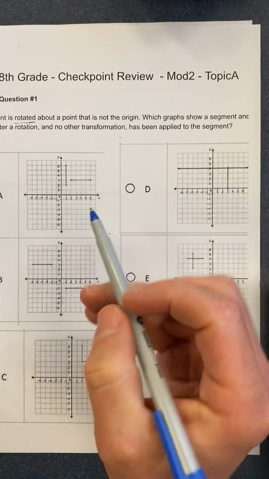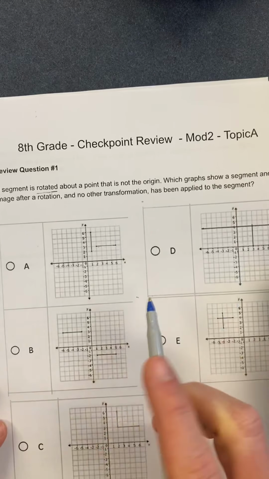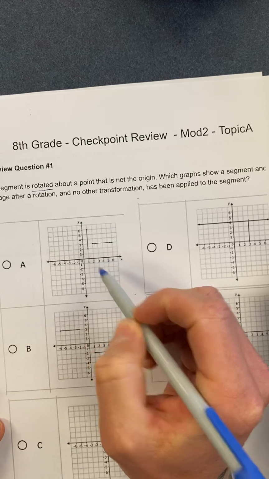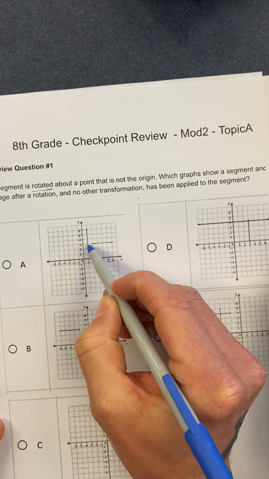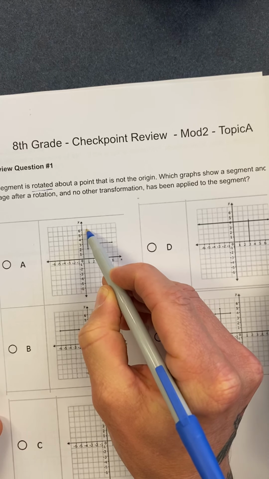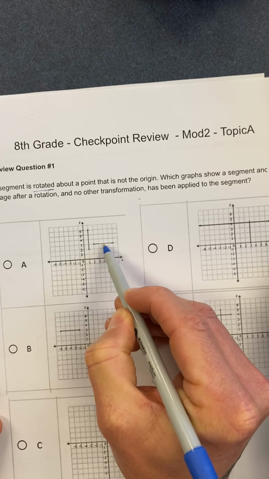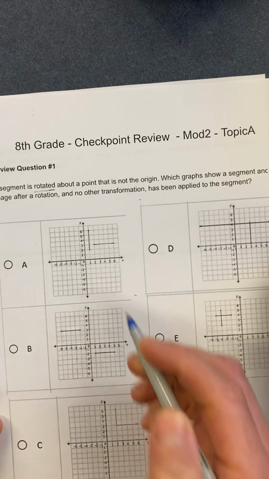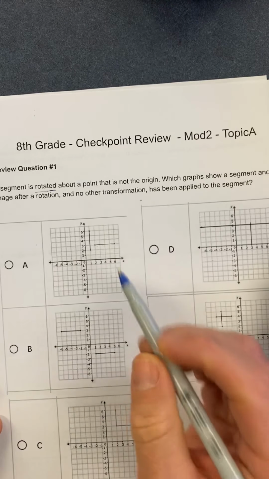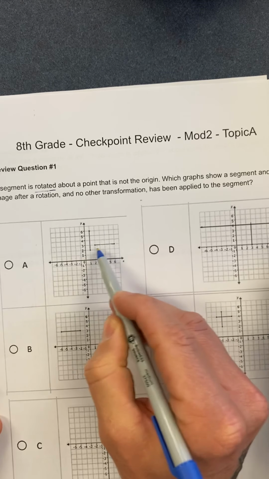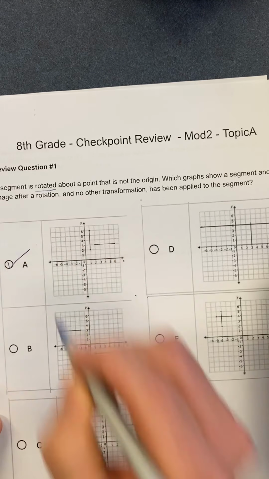So we can just see in A, for example, let's say that this one is the original. The original is 1, 2, 3, 4. Let's say it got rotated here, 1, 2, 3, 4 units. So this can be a rotation because the original and the rotated image are the same size.